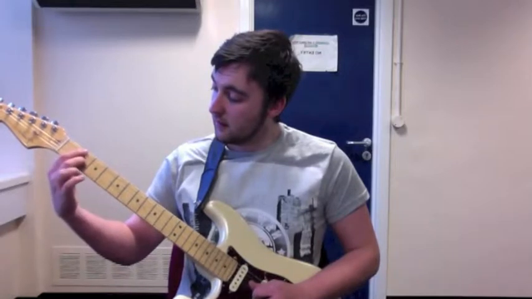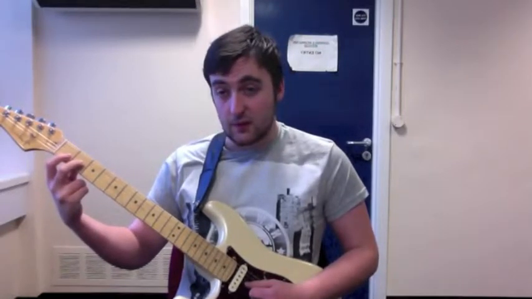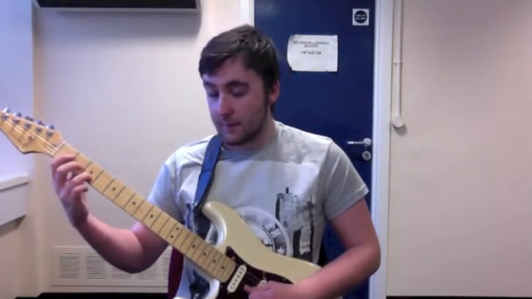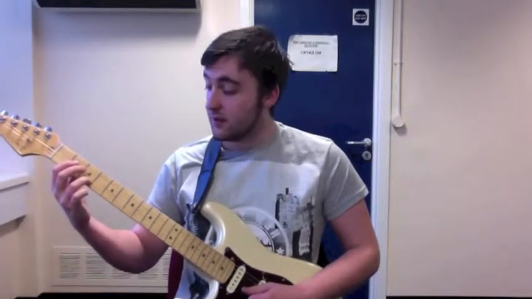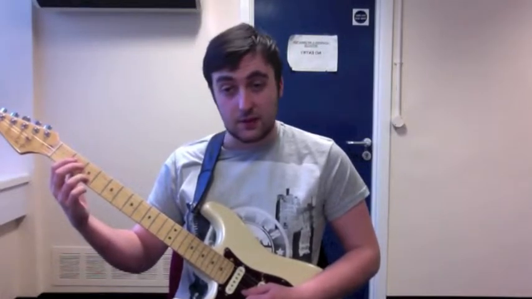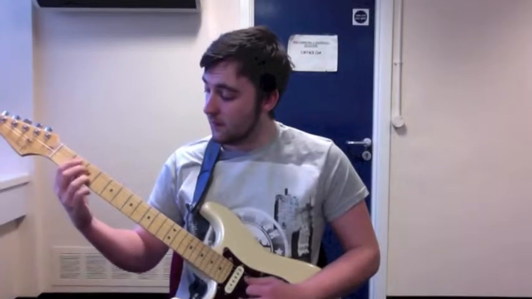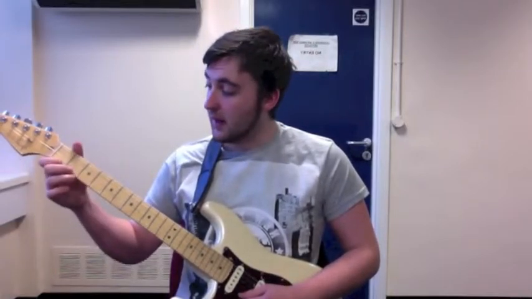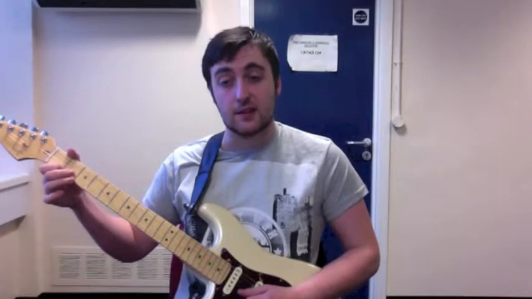We'd have the open D string, second fret of the third string, which is A. On the second string we'd have the third fret, which is D. And then we'd have F on the first fret of the first string.